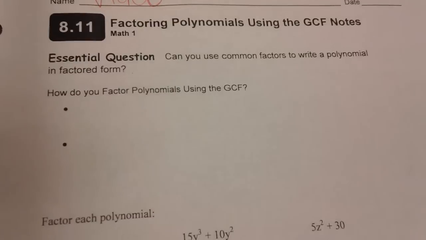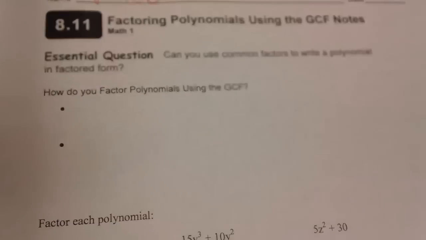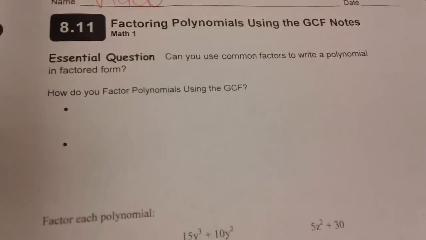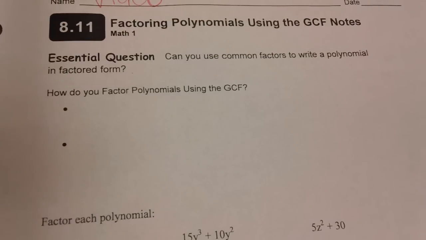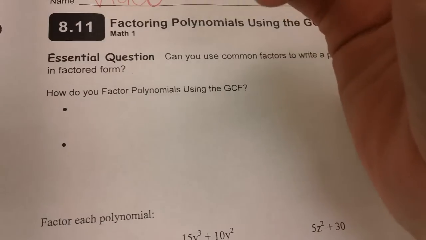Okay, 8th graders, today we're talking about factoring polynomials using the greatest common factor. And your essential question is, can you use common factors to write a polynomial in factored form? So there are two steps to factoring polynomials using the greatest common factor. The first step is to find the greatest common factor.